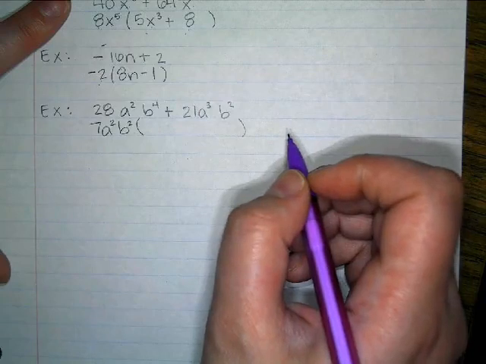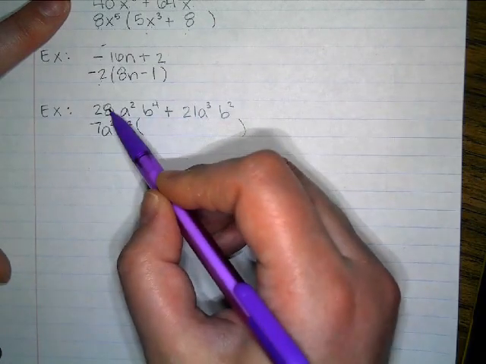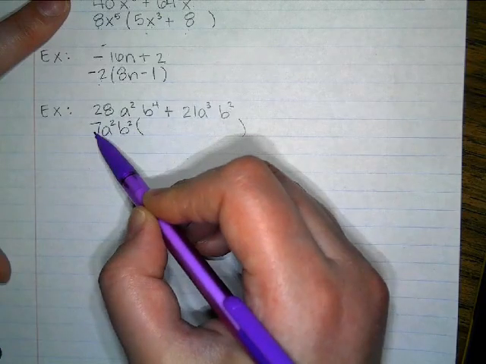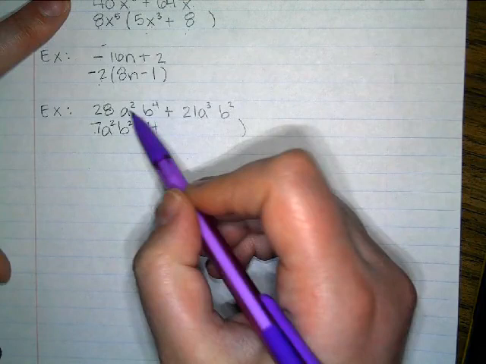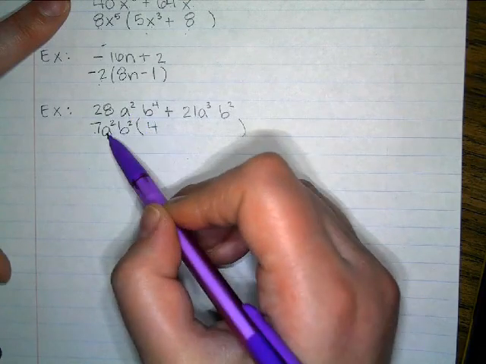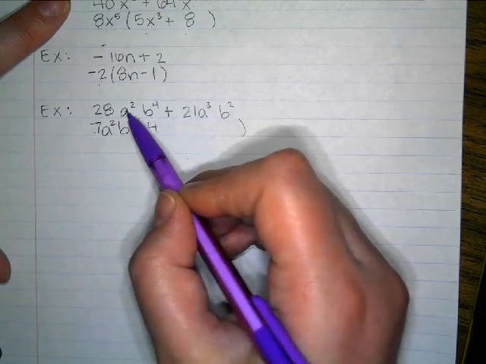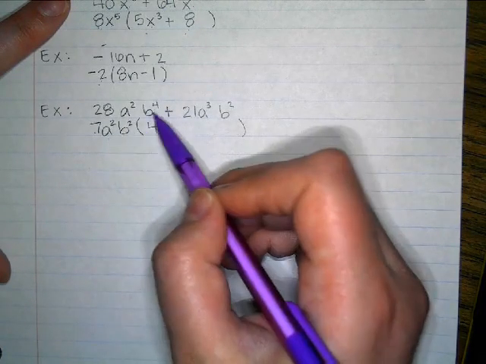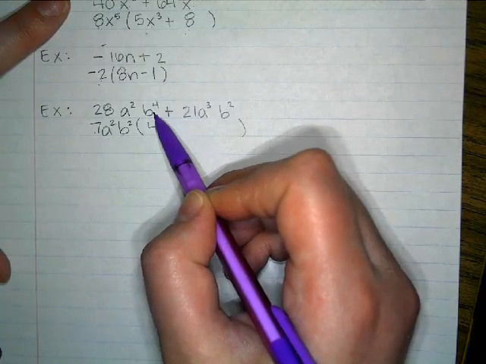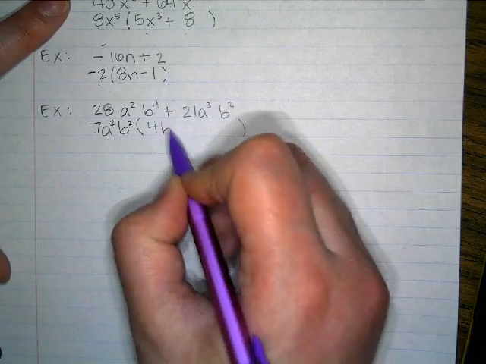So for my first term, I have 28 divided by 7, 4. I had 2 A's. I took 2 A's out. Do I need any A's? No. I had 4 B's. I took 2 of them out. I need 2 B's. Okay, we good with that part?